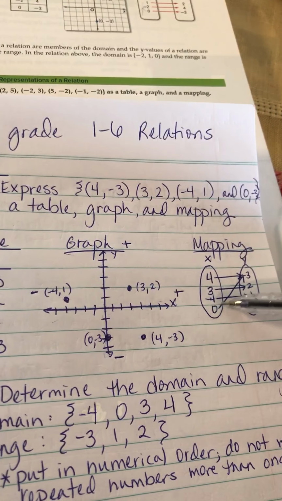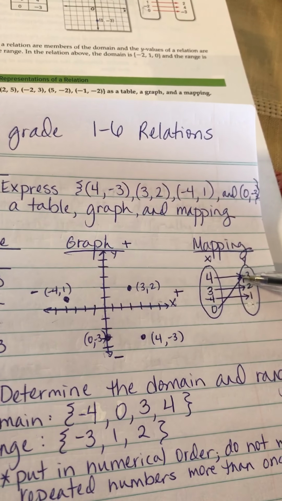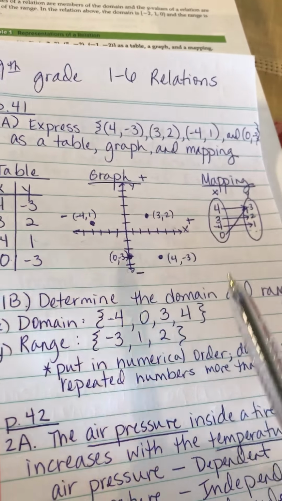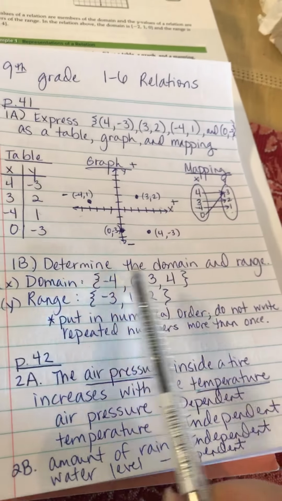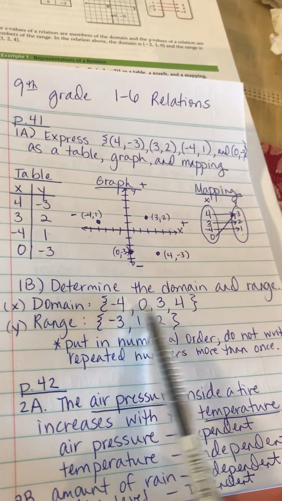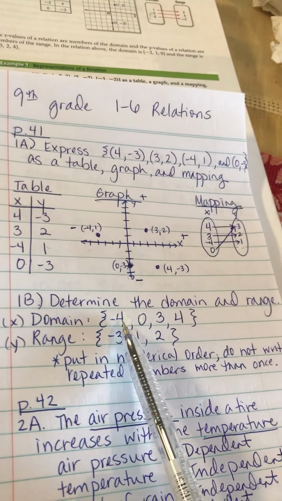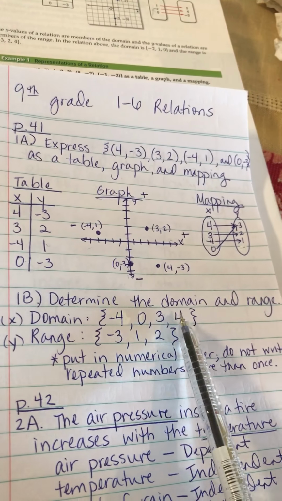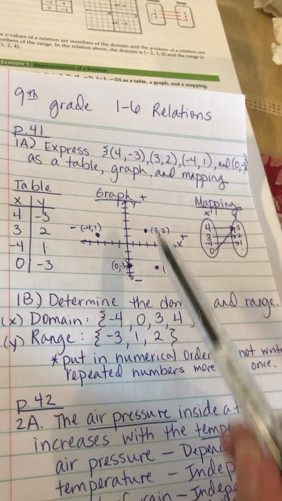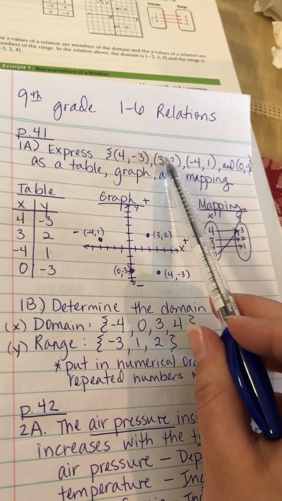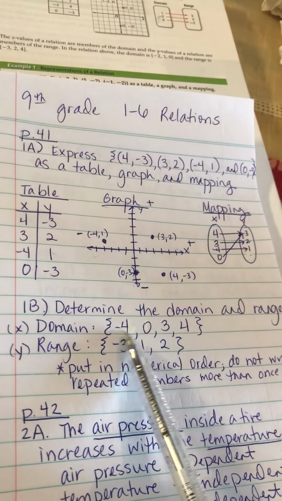So again, 0, I have to draw an arrow all the way up to -3. So if there's a repeat, I'm not going to put it more than once. And then determine the domain and range. So my domain would just be all of my x values. And I need to put them in order from small to big. So -4 is my smallest of the x values, and then 0, 3, and 4 in numerical order.